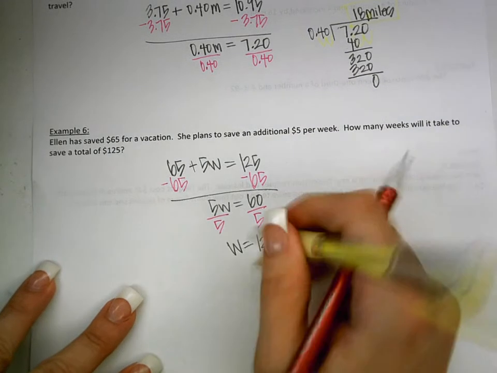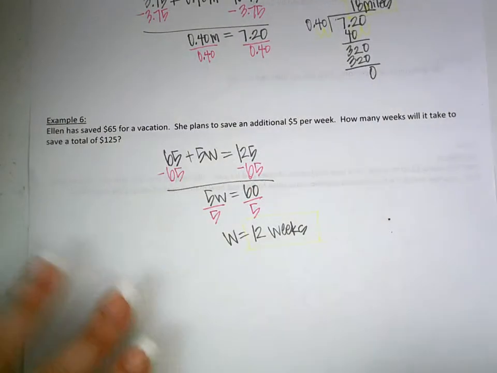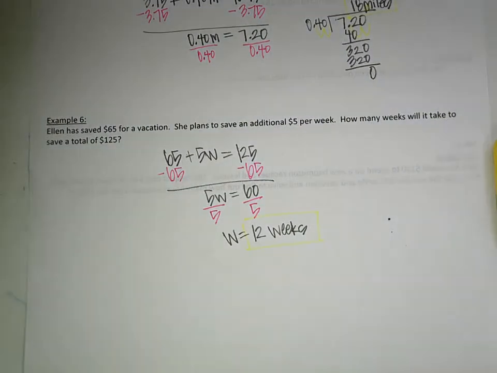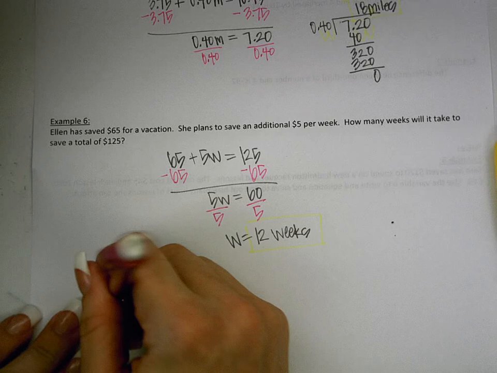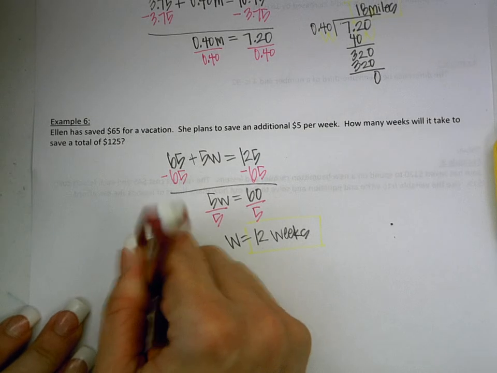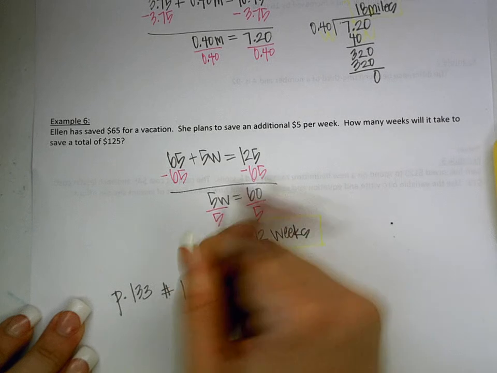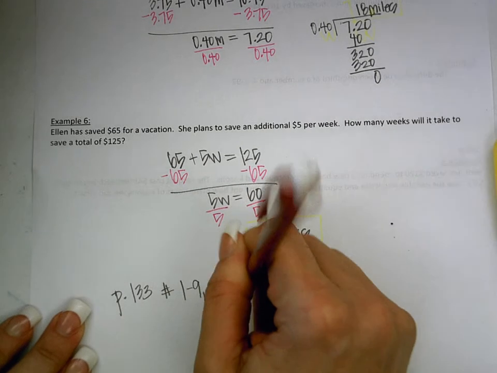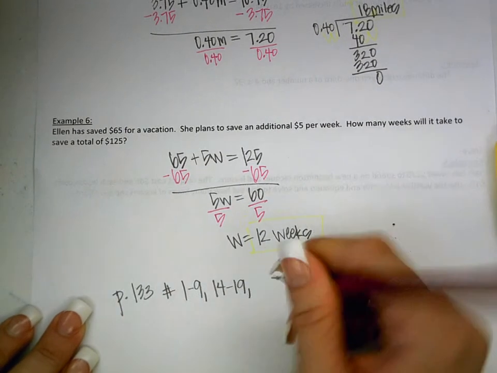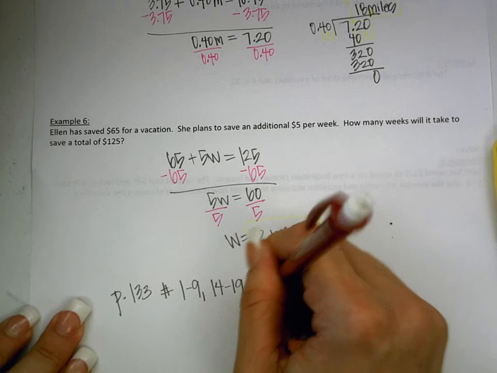Okay, make sure that you wrote down your homework for this weekend. I will be collecting it on Monday. In your book, you're doing page 133. You are doing numbers 1 through 9, 14 to 19, and 23 to 27. Make sure you write it down.